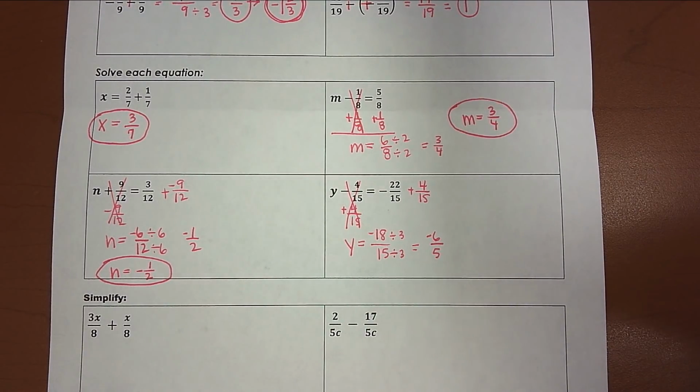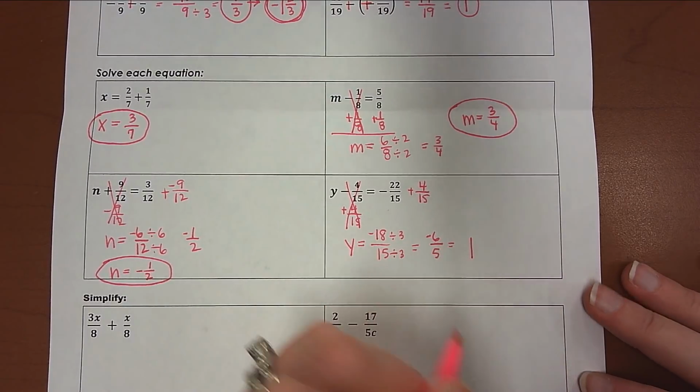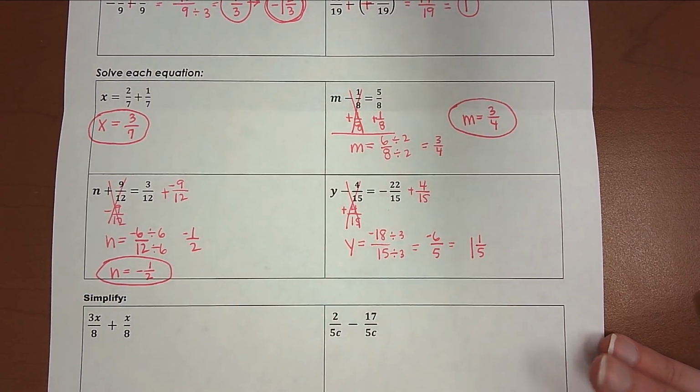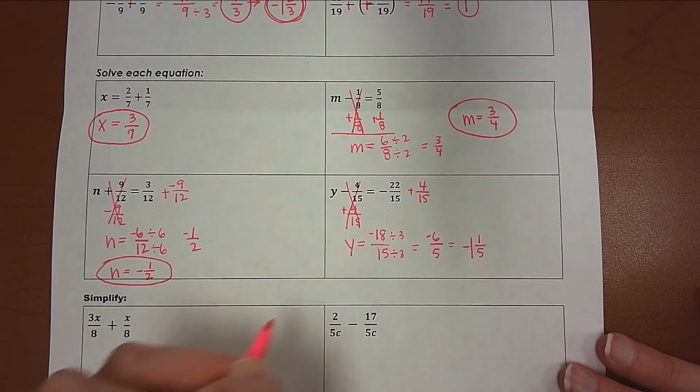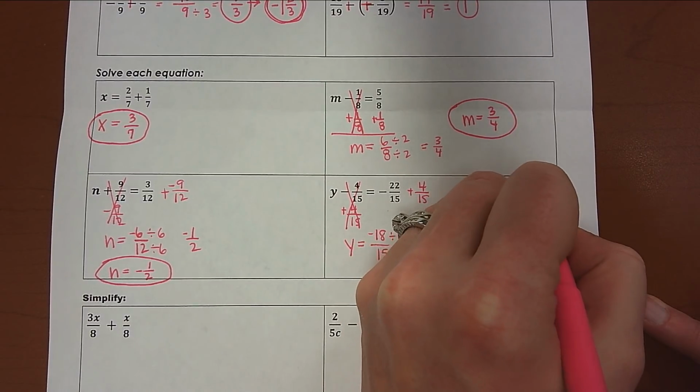On this one, I still have an improper fraction that needs to be converted to a mixed number. So I know that 5 goes into 6 once, so that's my whole number. And it has a remainder of 1, so that means that there's 1/5 left. I bring the negative over, and my final answer here is y equals negative 1 and 1/5.